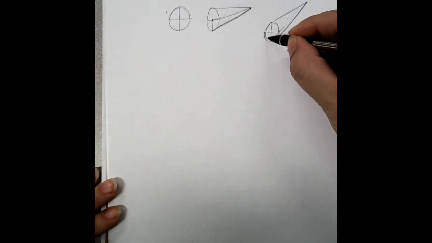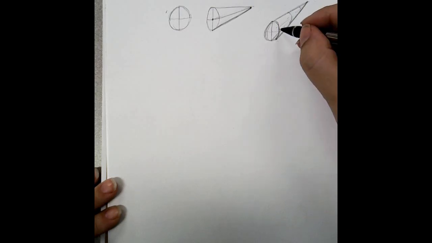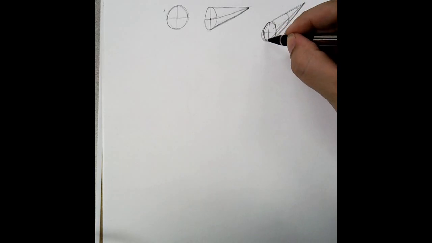So now I have this here, and I also like to give a few more lines coming out, just communicating how this cone sits in space. This feels a little wonky here. It's partially because I don't have anything else around it helping me make sense of what I can see.